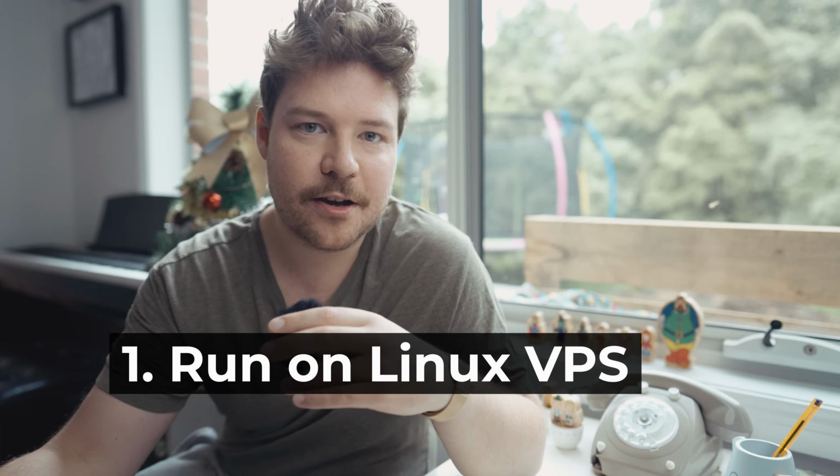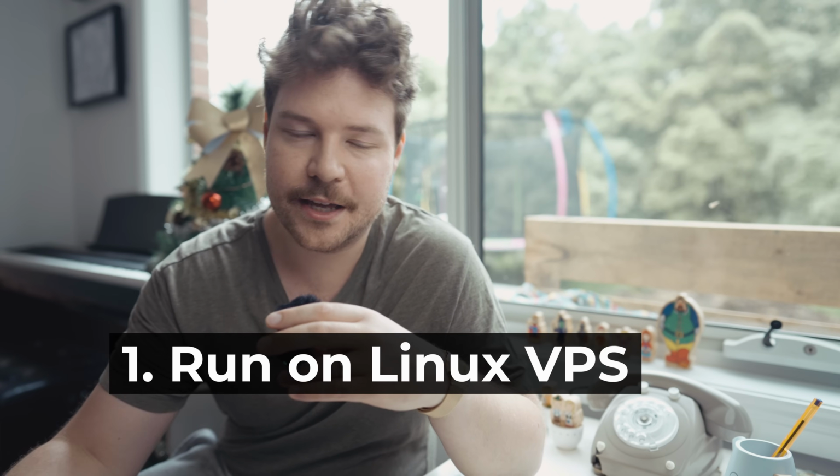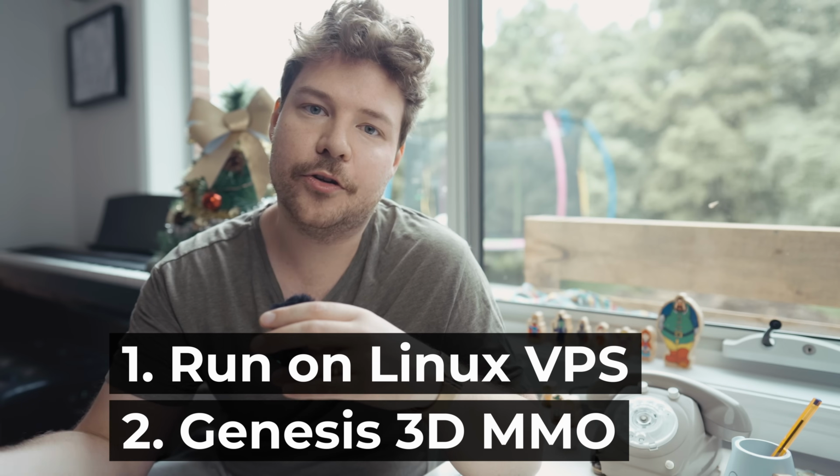And then once we've ironed out all of the friends that we will inevitably make along the way, then we can focus on developing Genesis 3D and making it into basically an MMO. That will drive this whole Hazelnet project's development. So yeah, step one, run this on a Linux server, on a Hostinger VPS. I want to see that working. And then step two, Genesis 3D, MMO edition.